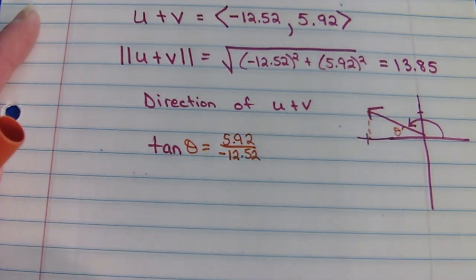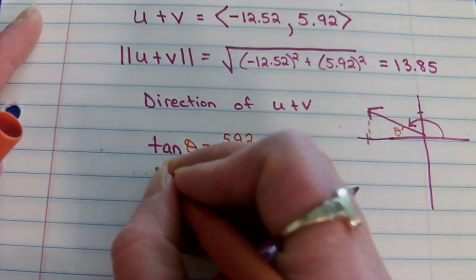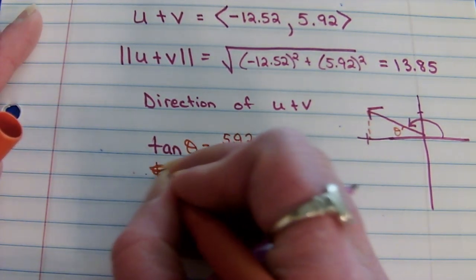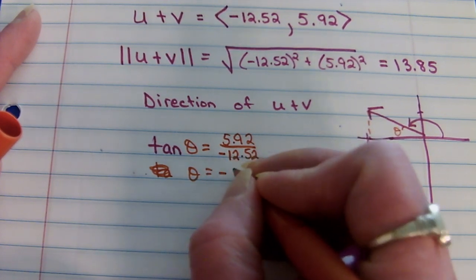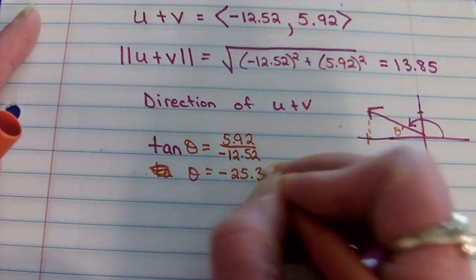And so I'm doing second tan of 5.92 divided by negative 12.52. And I get an angle of negative 25.3.